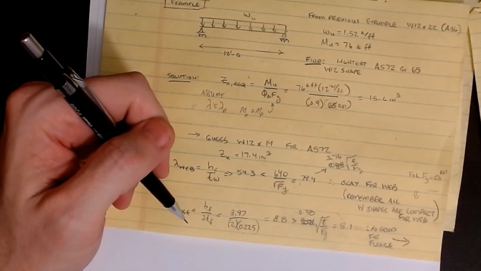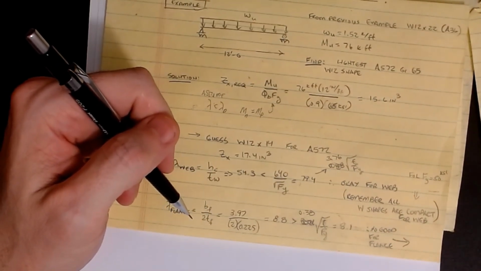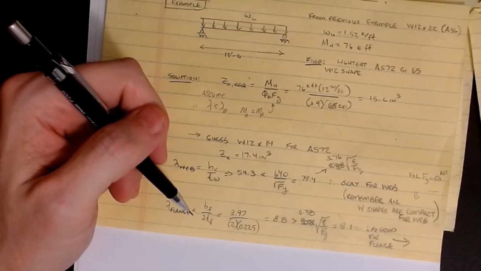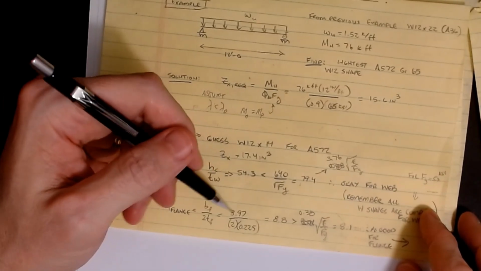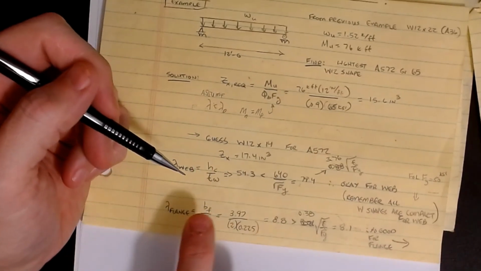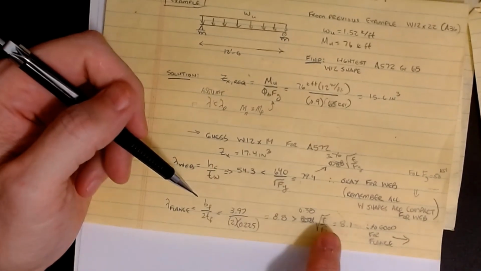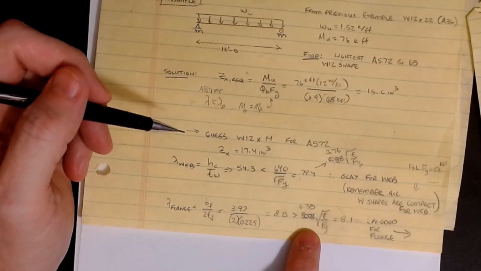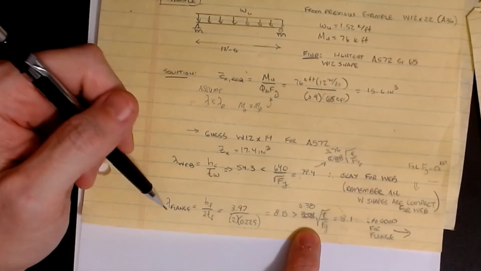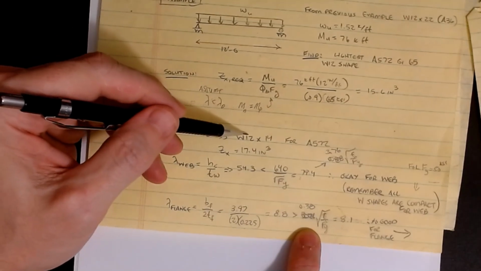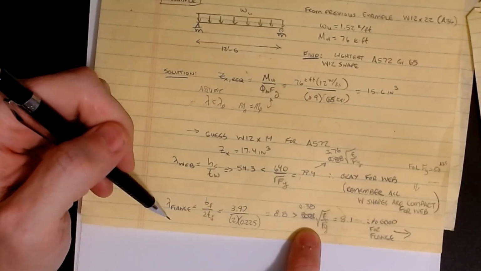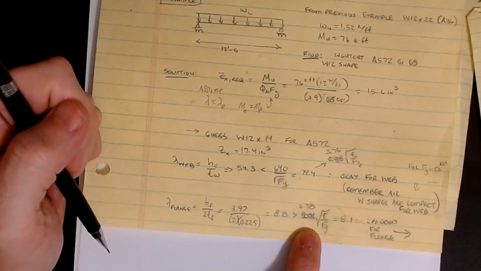Why did that not have an F? That's interesting. Okay. Oh, well, F is for 50 KSI, so it's also not good for 65 KSI. That's why it didn't have an F, and why it failed on this. So this 12 by 14 is actually compact for 50 KSI, but it's not for 65. Okay, so it's no good.